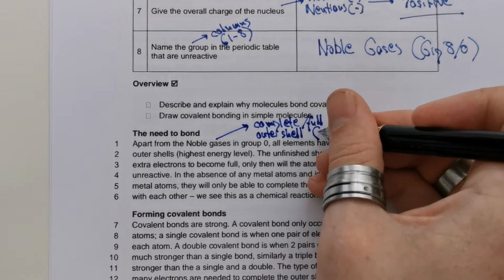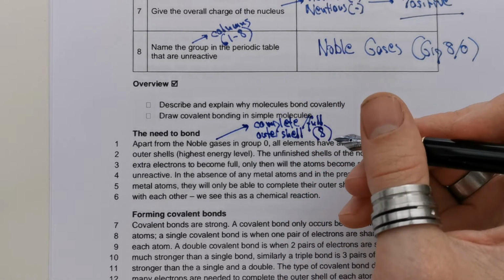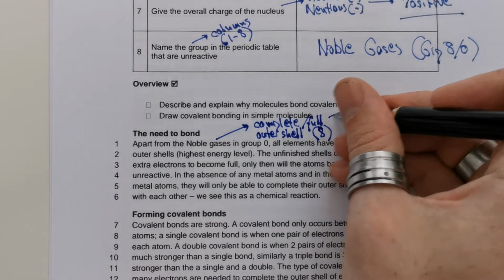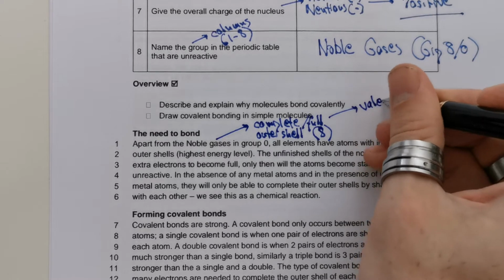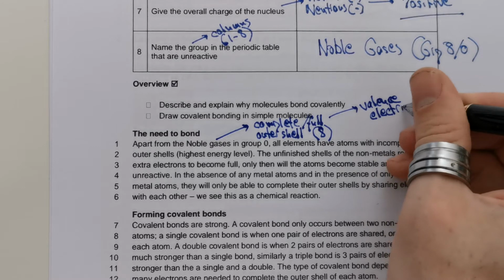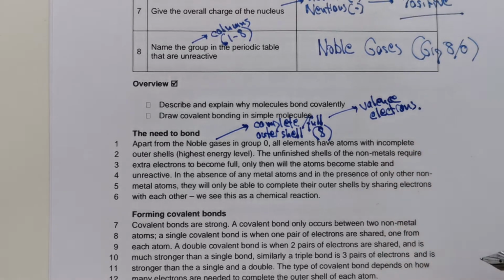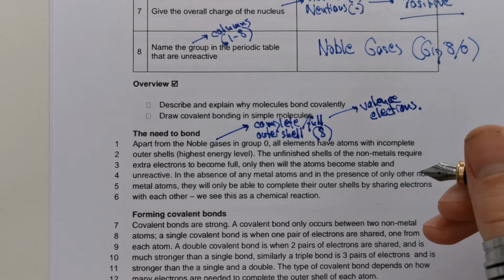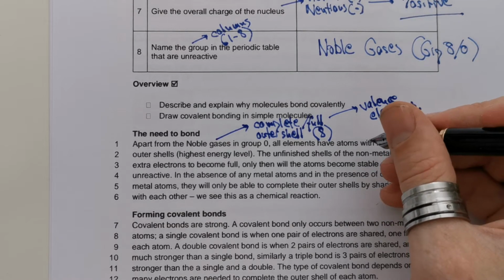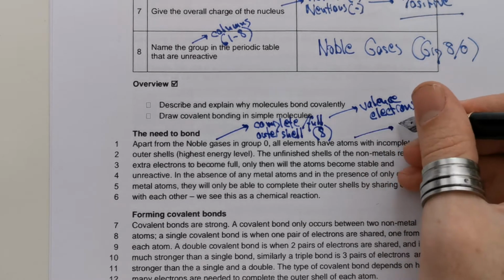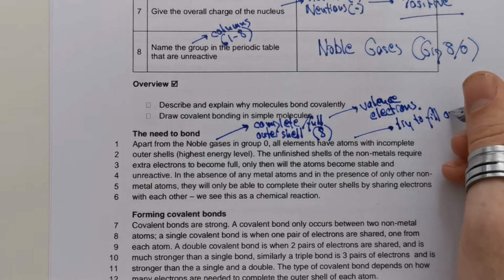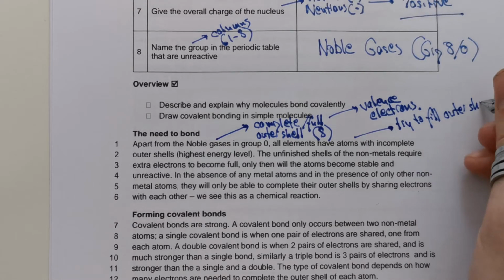Which means they contain 8 electrons in their outer shell. Now, these are obviously valence electrons. And if you remember from looking at atoms, also chemical reactions, atoms are always trying to fill their outer shells. So they try to fill their outer shells by reacting and bonding.